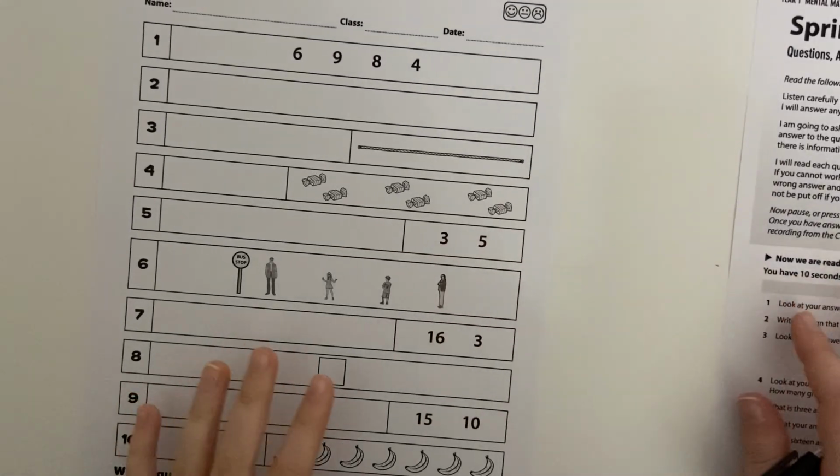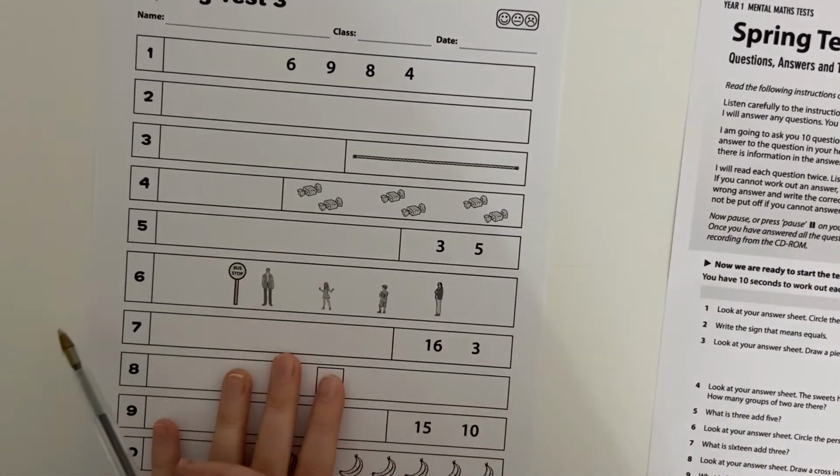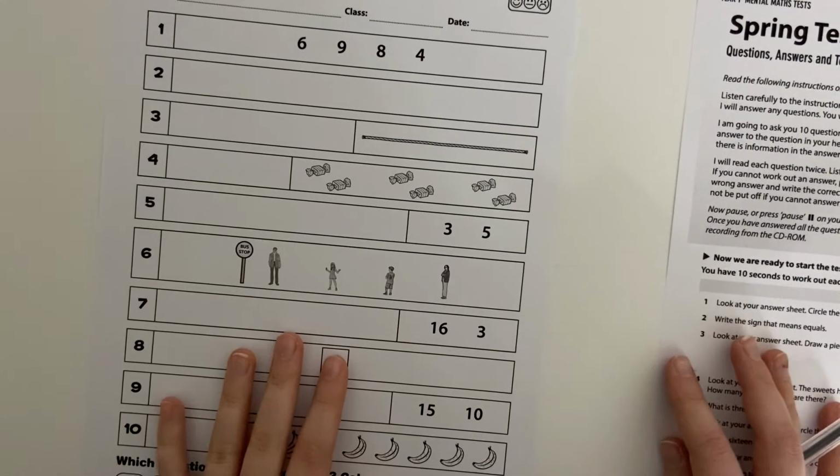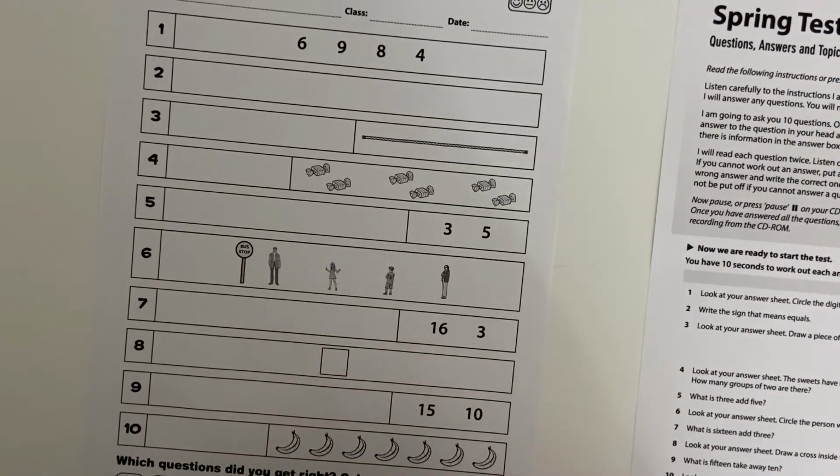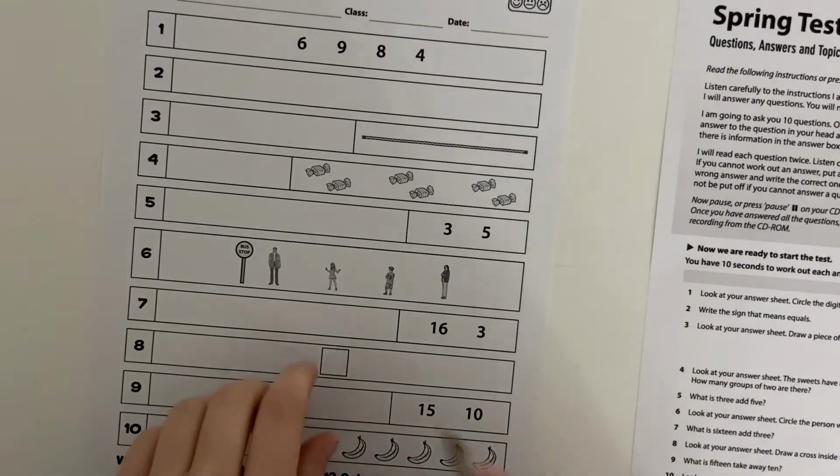The test is finished. Hi P2, I hope you got on okay with that little test. So we're going to go through the answers together, so make sure that you've got your crayon or your colouring pencil so that you can mark, boys and girls.